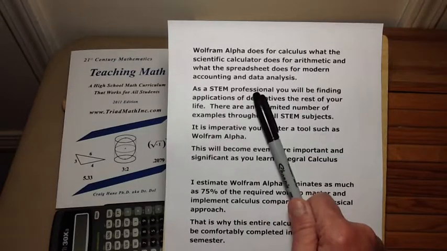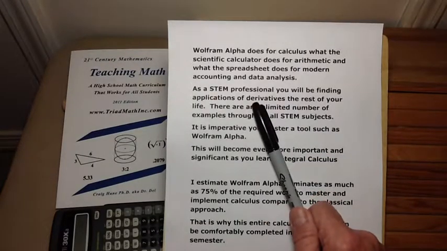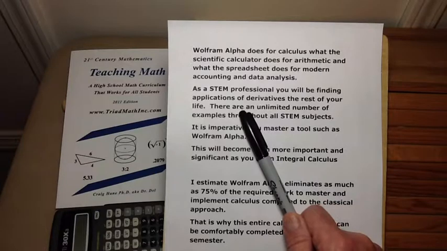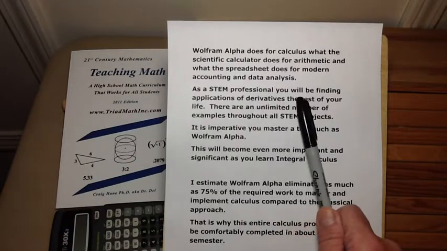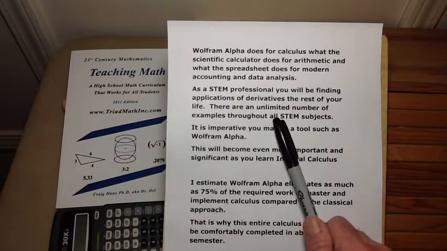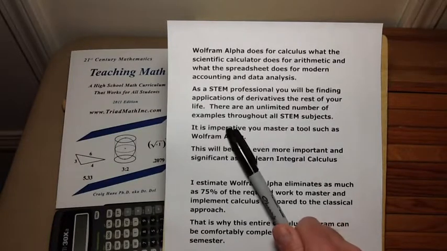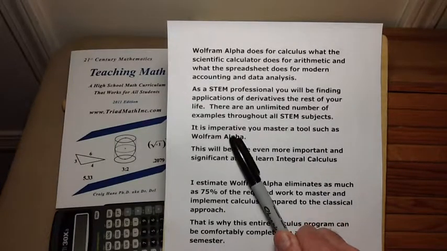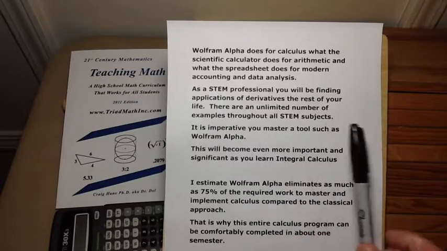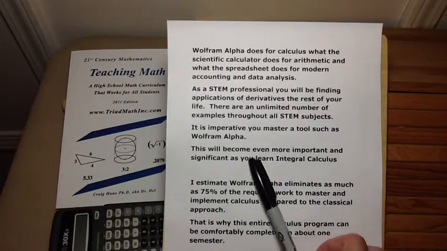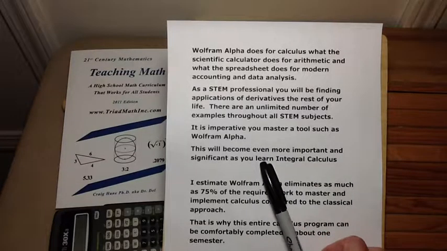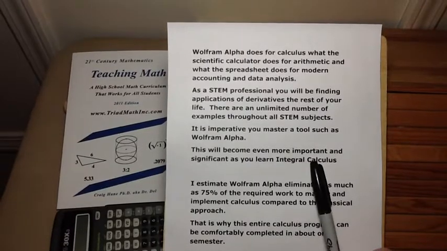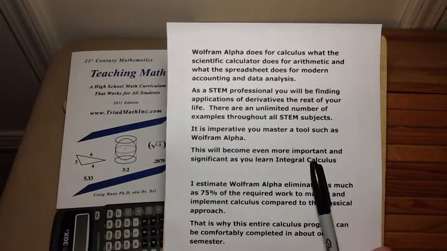Now, as a STEM professional, you're going to be finding applications of derivatives all the rest of your life. There are literally an unlimited number of examples throughout all STEM subjects. It's quite imperative that you master a tool such as Wolfram Alpha. This is going to be even more important and significant, as you're soon to find out, when you learn integral calculus. You're going to be absolutely amazed at what you can do with Wolfram Alpha.